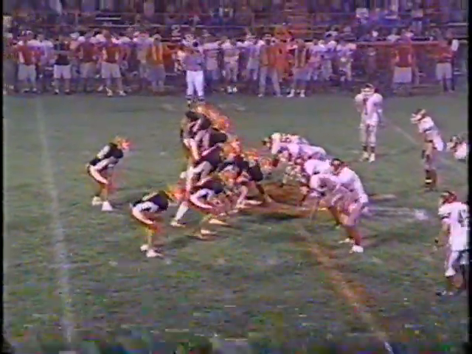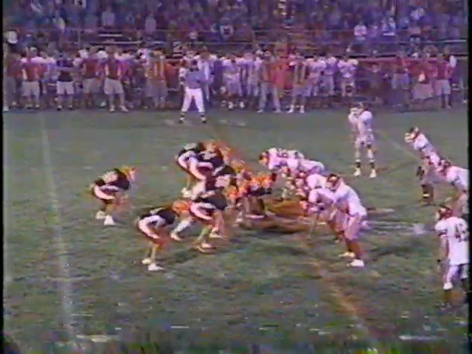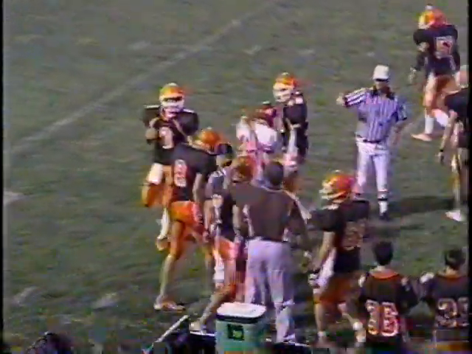Right in the middle of that big orange helmet. Option coming this side, pitch out, and the ball's loose. David Jolly gets on it for the Buckeyes, but it's a big loss. Loss of about 14 yards.